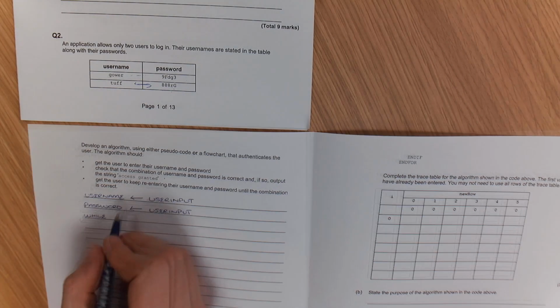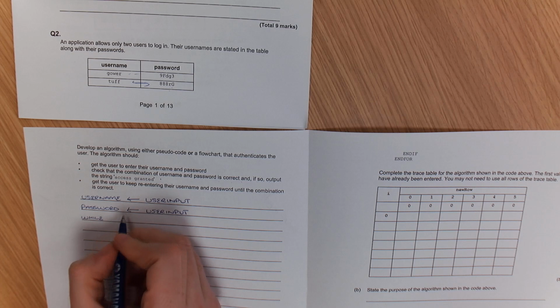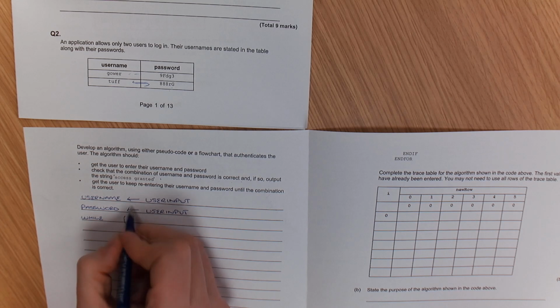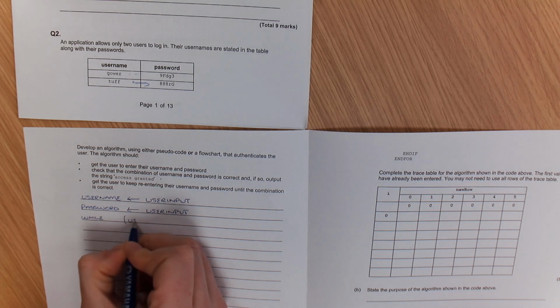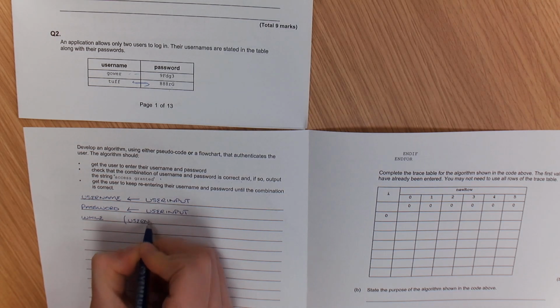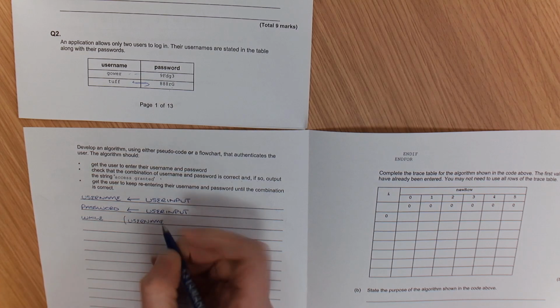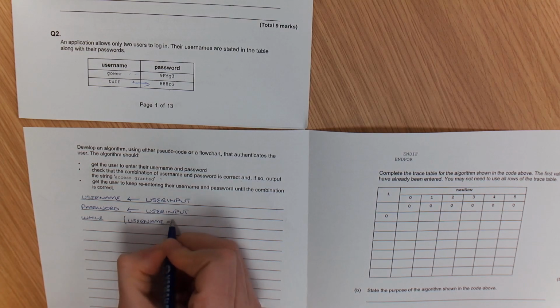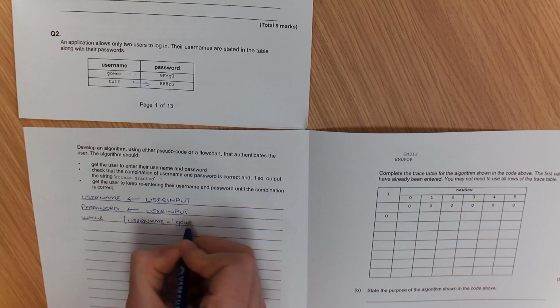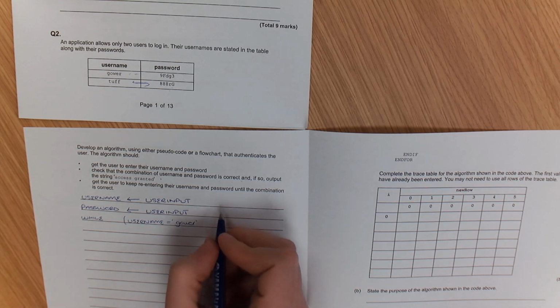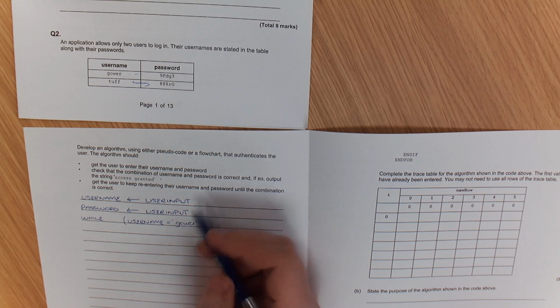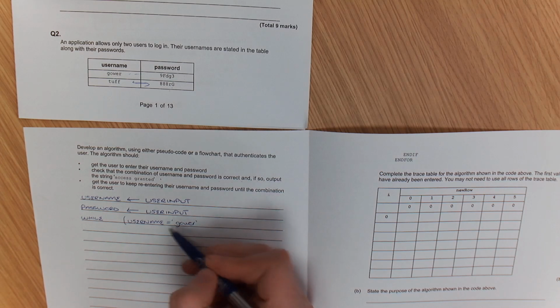So watch. We've got while. I'm going to move in a little bit so I've got some space here. Username equals Gower. Notice we don't do 2 for this because it's not Python. Because the equals is a comparison operator in pseudocode.